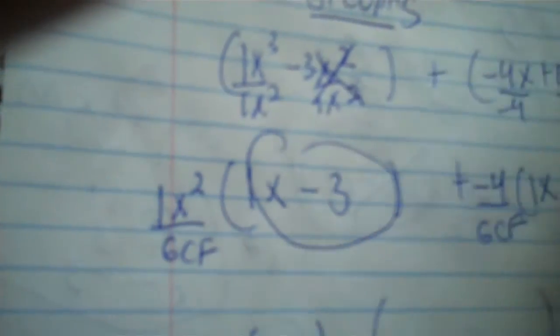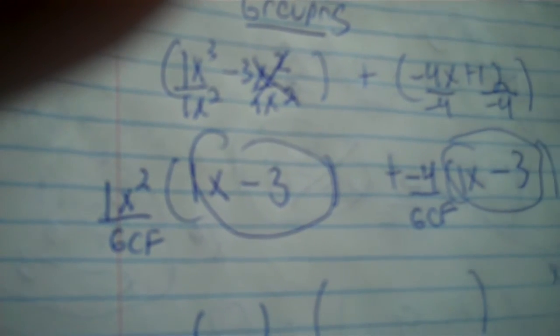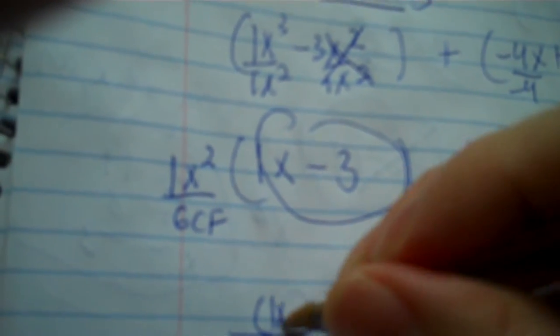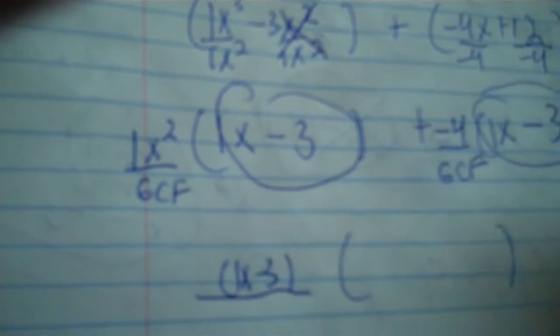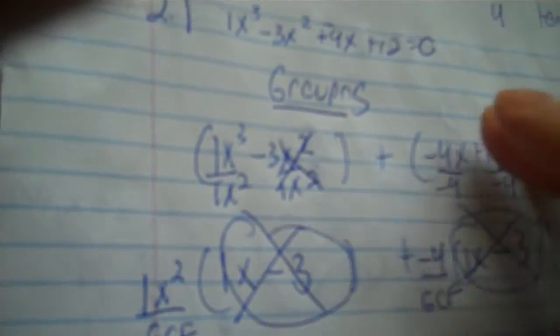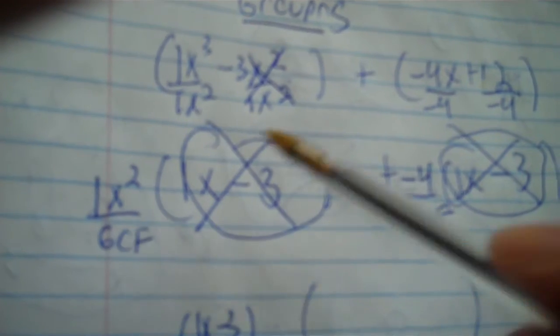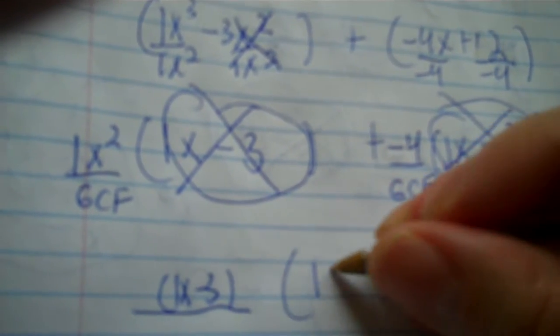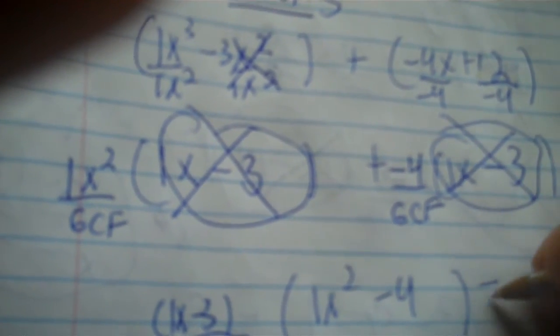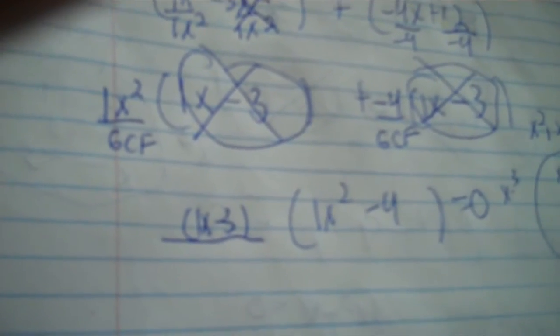Now compare your parentheses. They're the same, so you're now allowed to put 1x minus 3, and when you factor that out, you can then cancel those. You have 1x to the second, negative 4, so 1x second minus 4. Put your equals 0 and you're ready to solve.